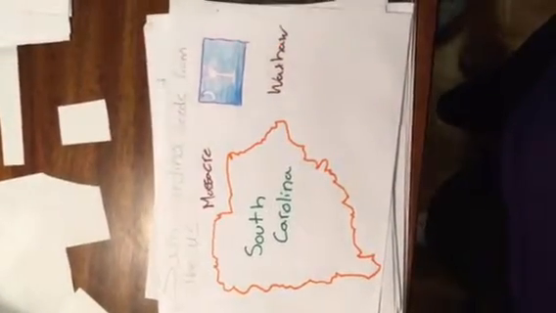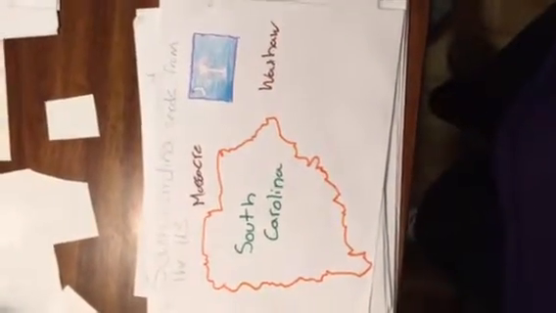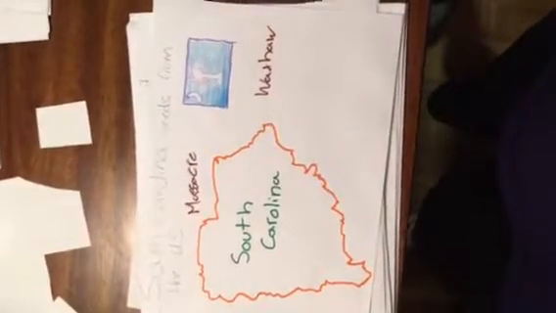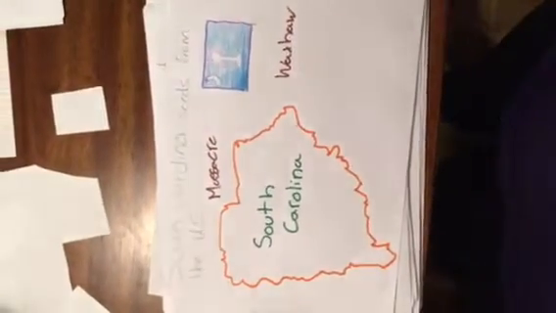South Carolina secedes from the U.S. South Carolina was actually the first slave state to secede from the Union in the United States.